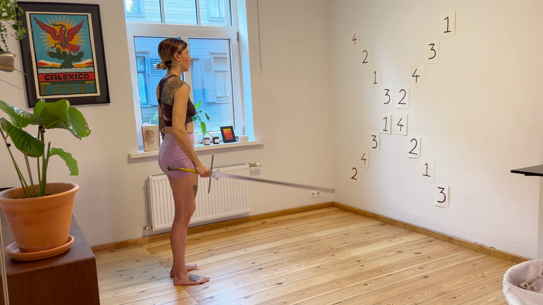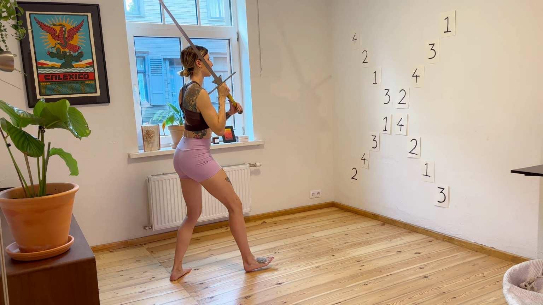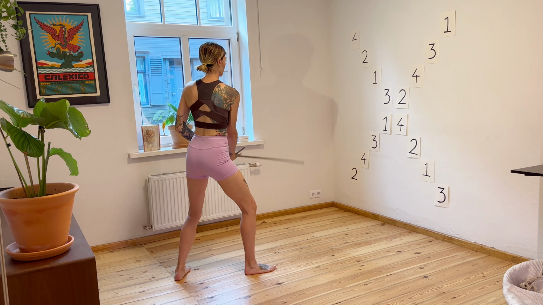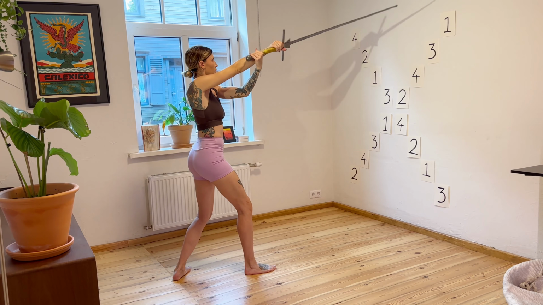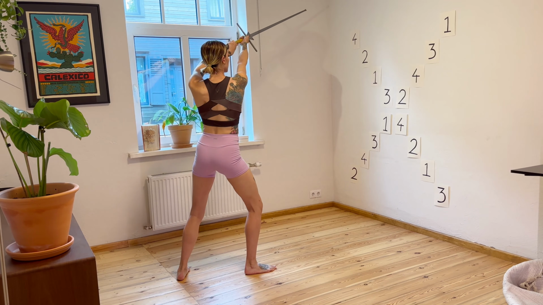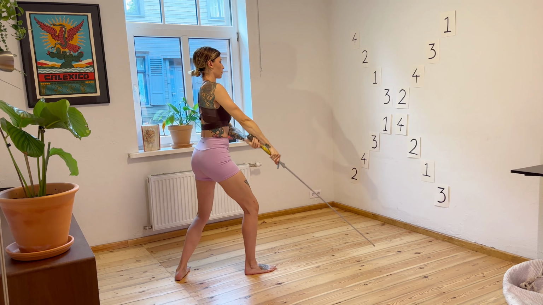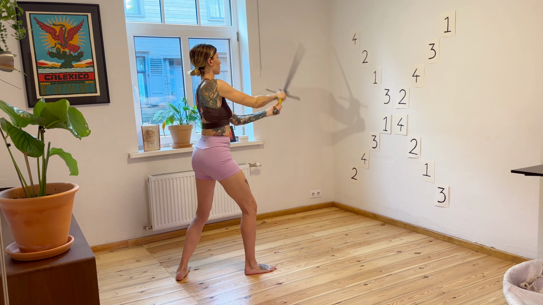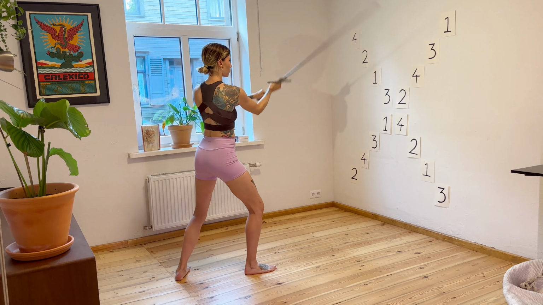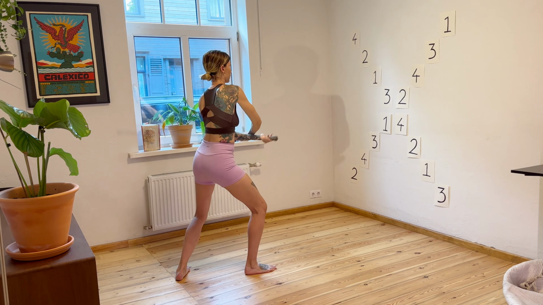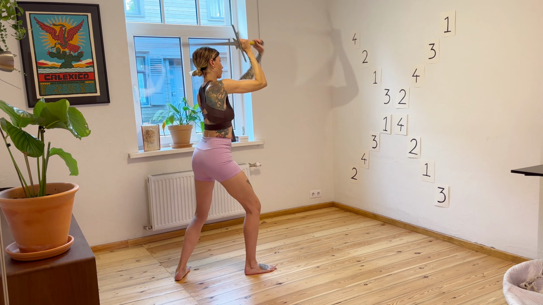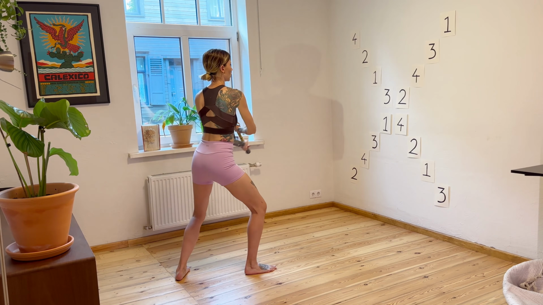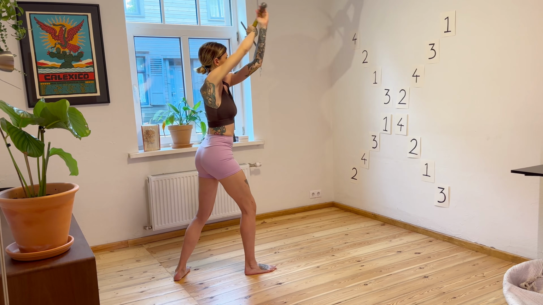Now let's add in the short edge cuts, or the wields. Still no footwork though. We're only going to add one element at a time. First find the 1, do a wield, find the 2, do another wield, find the 3, do a wield, find the 4. Moving into the second circle, cut up, short edge, cut down, short edge, cut down, short edge, cut up. So see how I'm doing those short edge cuts or little wields first before executing the cut that aligns with the number on the square.